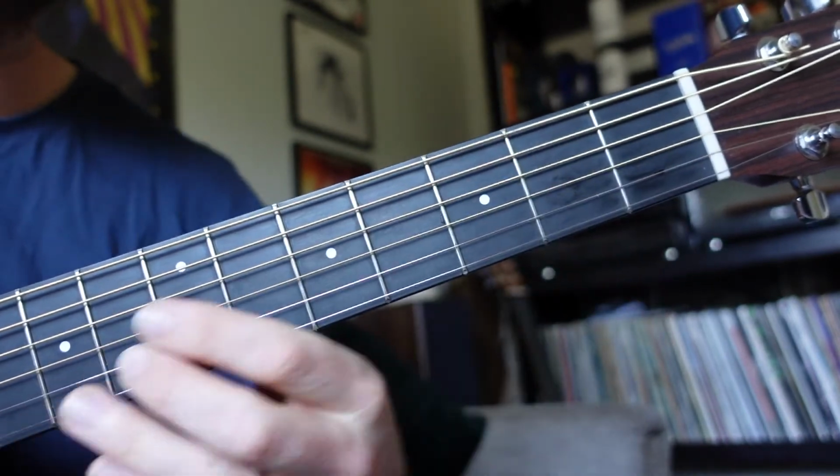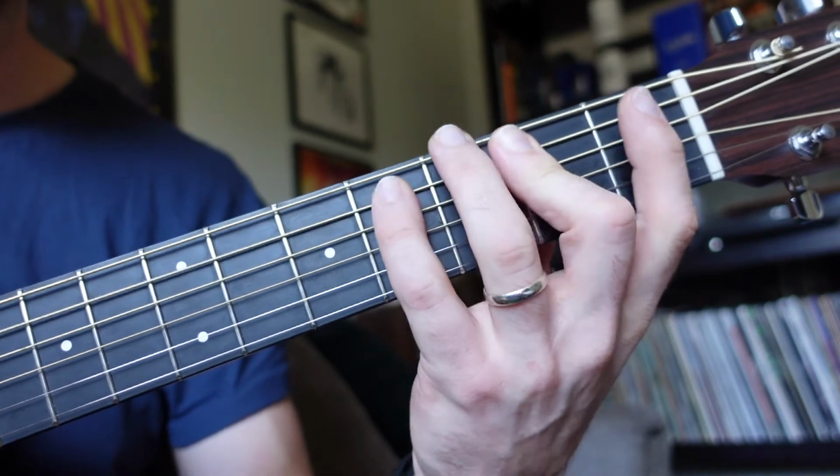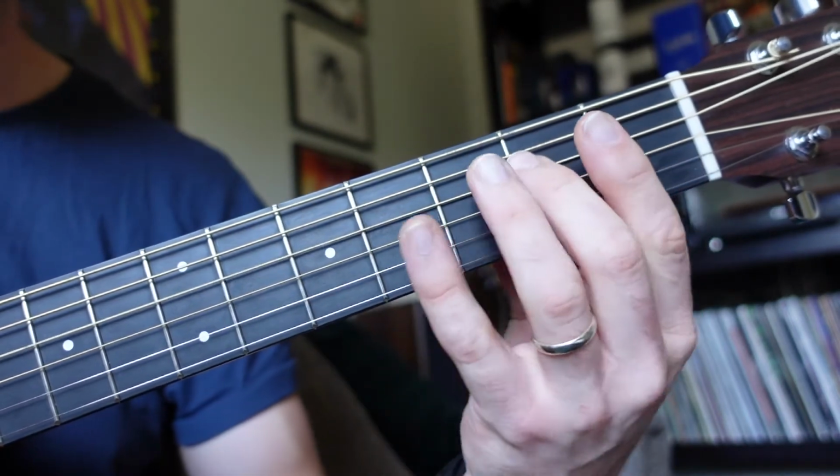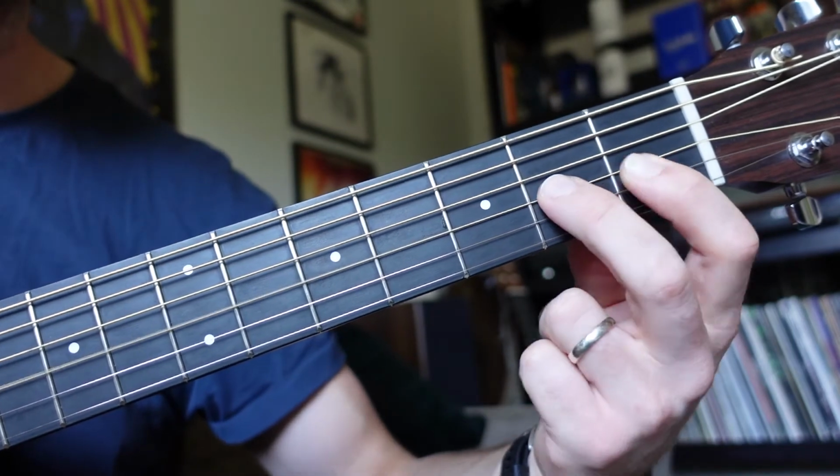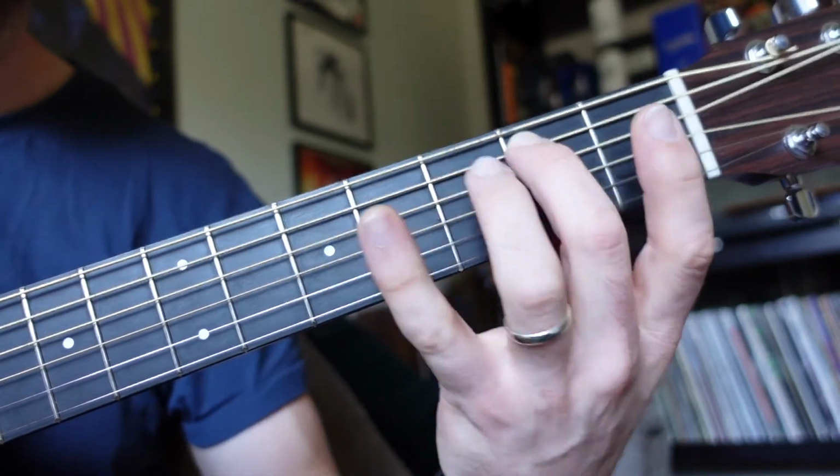Just fret numbers here, so it's open on our A string, 2, 4, open on the D, 2, 4, first on the G, and then fret 2 to resolve.